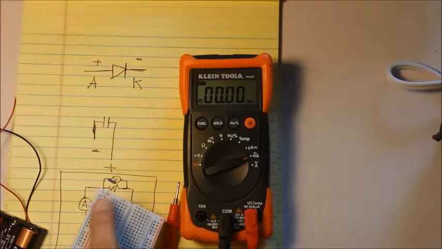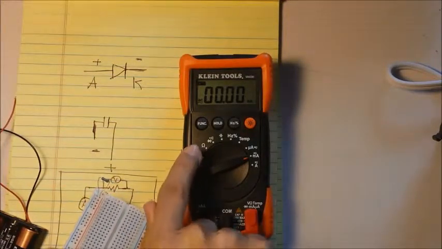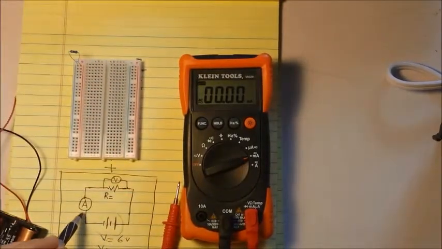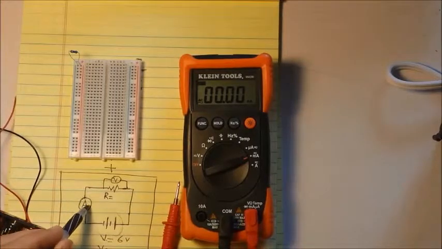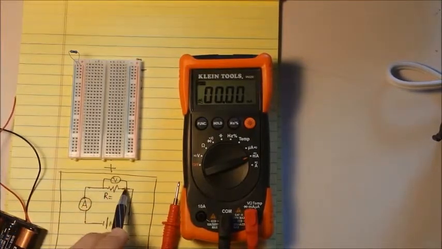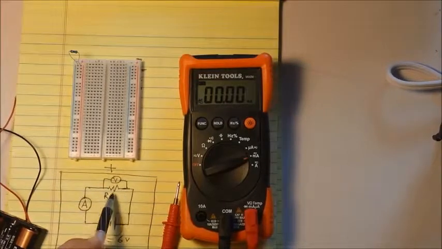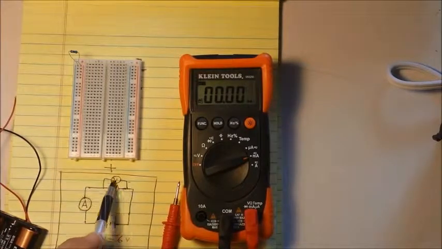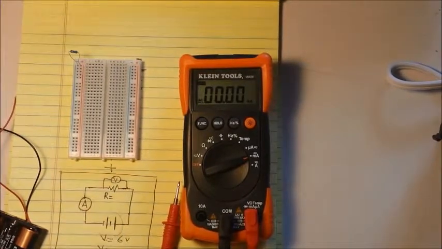I will measure the resistance of this resistor using the digital multimeter, and just remember that when we measure the current, I have to connect the ammeter in series with the circuit. And if I want to measure the voltage across this resistor, I have to connect the voltmeter in parallel with this resistor.